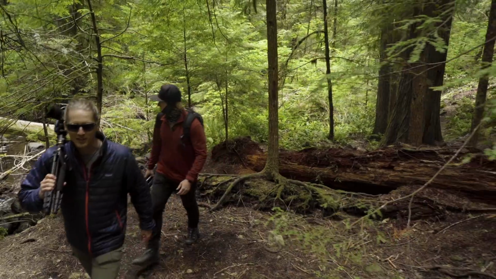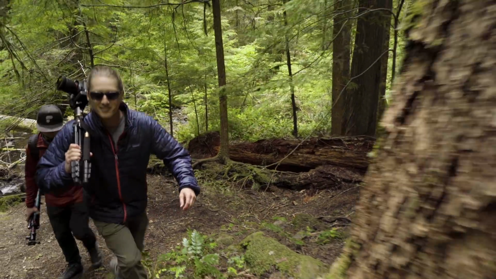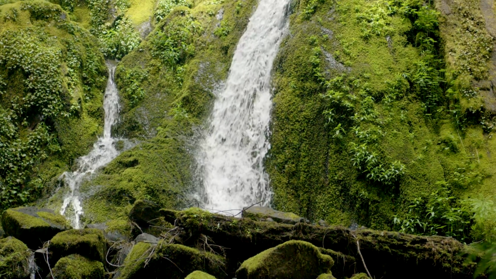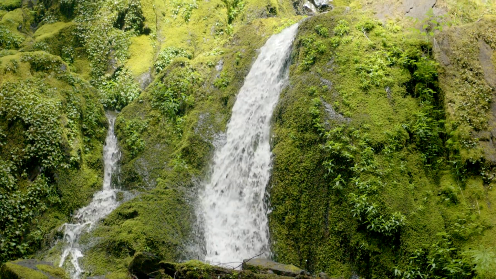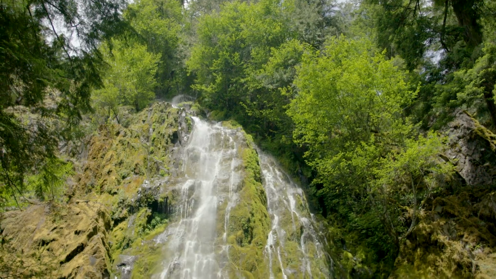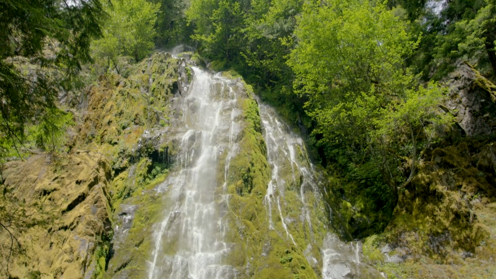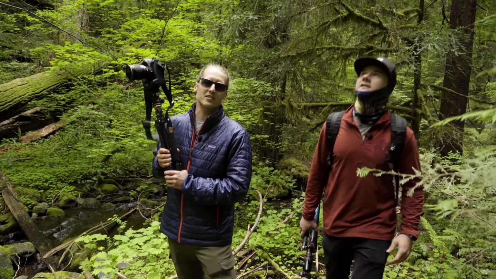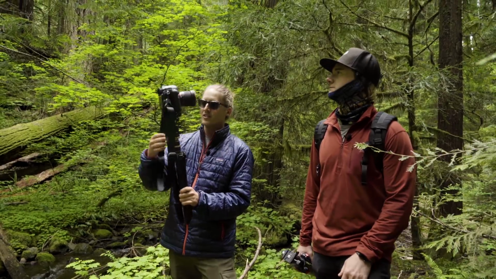All right, so we have arrived at our next location here. Found this spot deep in the forest. We got a nice creek running down from this waterfall up here. This looks like it'll be a great spot for some long exposure photos.